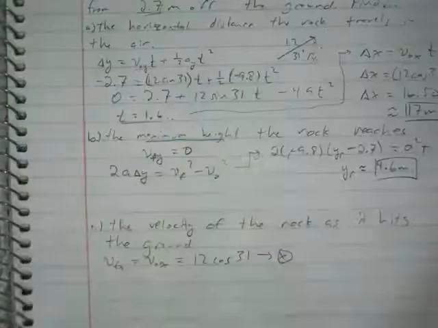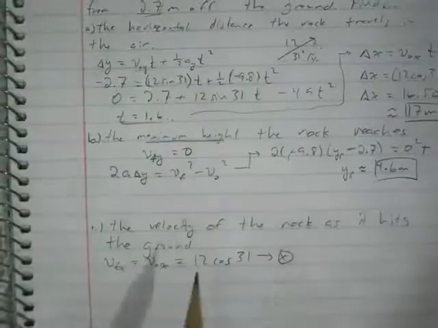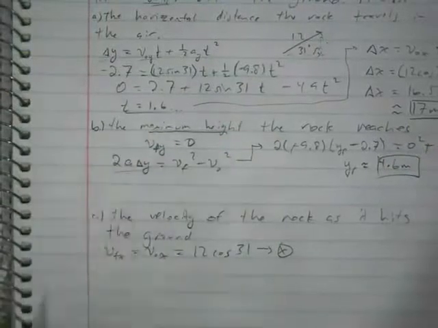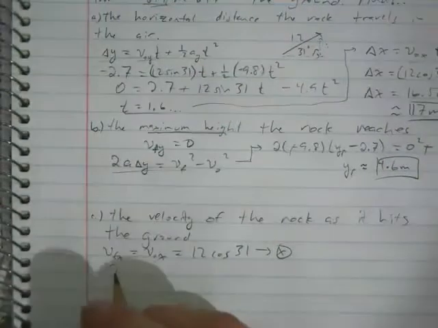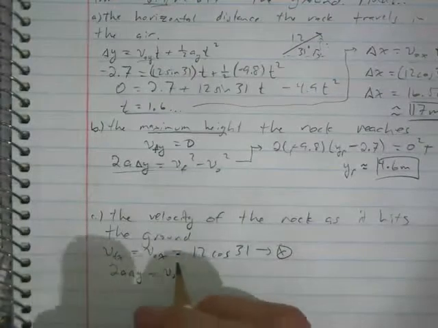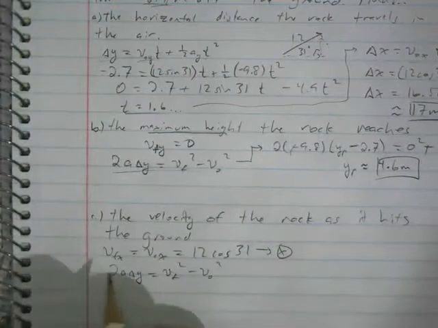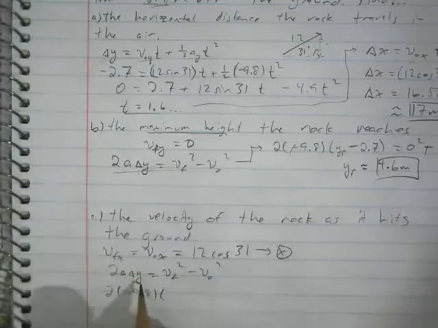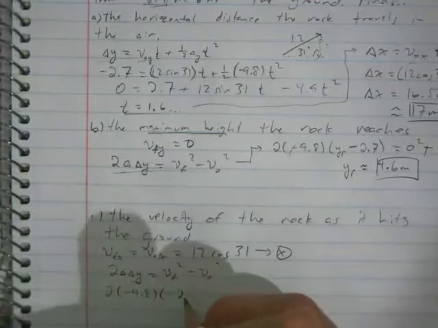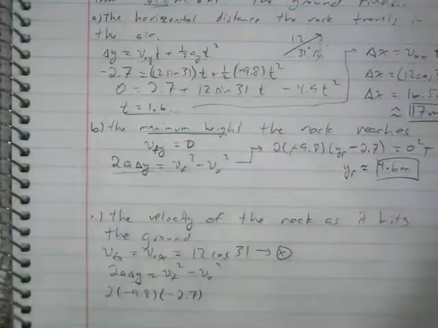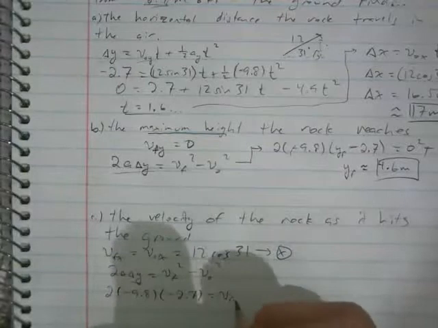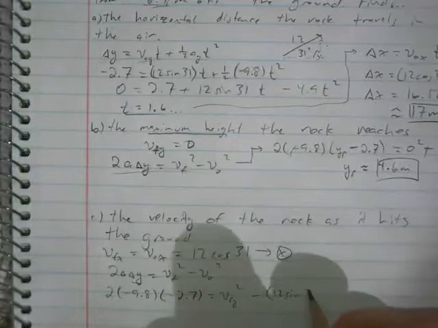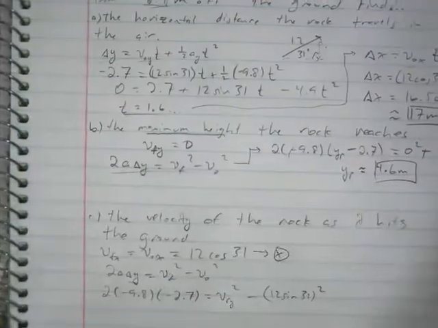Okay, now to find the y component of the velocity, we think about what variables we have, what we're trying to find out, and the time-independent equation is the one that we can use to immediately find the y component of the final velocity. Acceleration still negative 9.8. In this case, we're talking about going to the ground, so our delta y, negative 2.7, just like it was in part A. And that's equal to the final y component of the velocity squared minus initial, which is still 12 sine 31, as it was in the previous two parts.